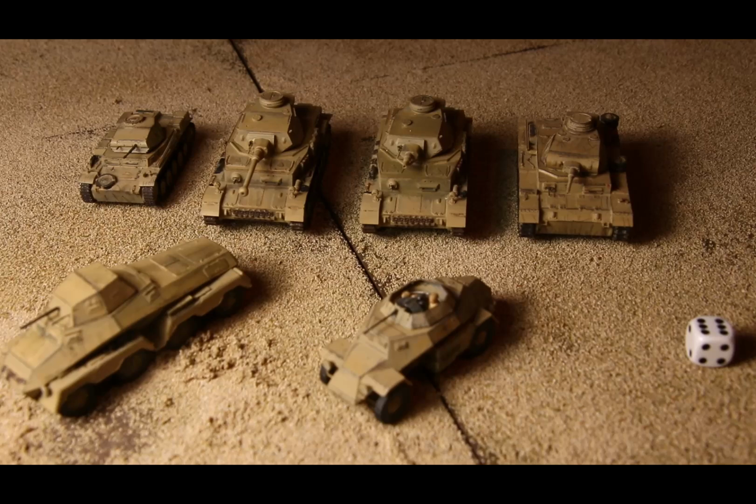You can do several T-34s versus several Panzer IVs. I have them with slightly different rules than the full game, just to make them pretty balanced. T-34 and Panzer IV will penetrate each other at the same ranges. They have the same mobilities, same health. They're pretty equivalent. In fact, they're exactly equivalent against each other.